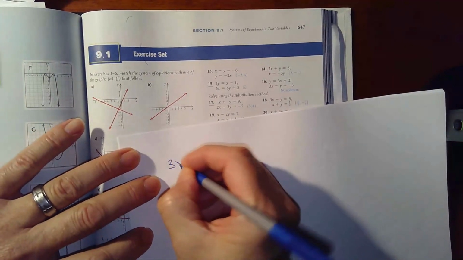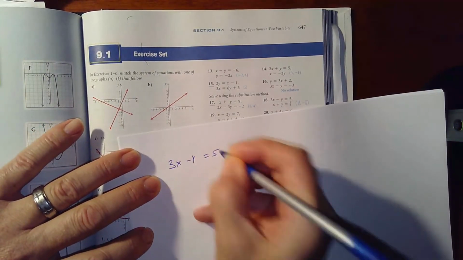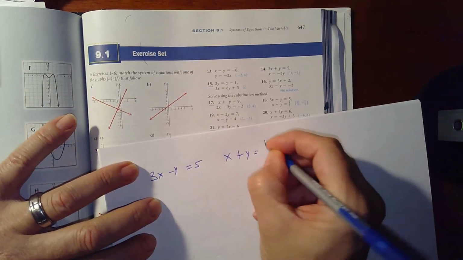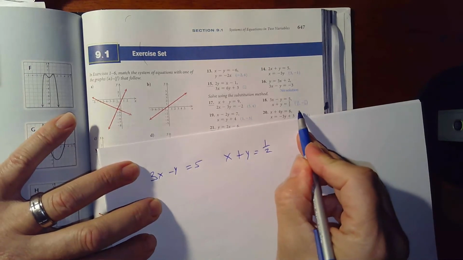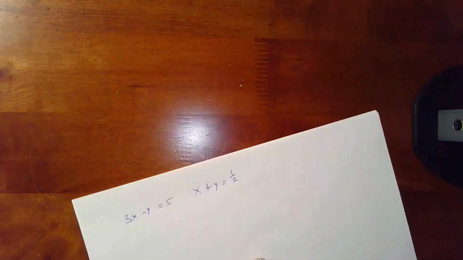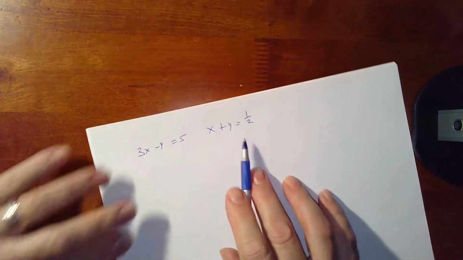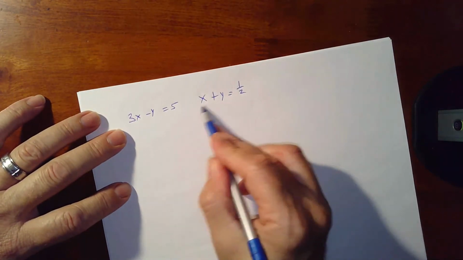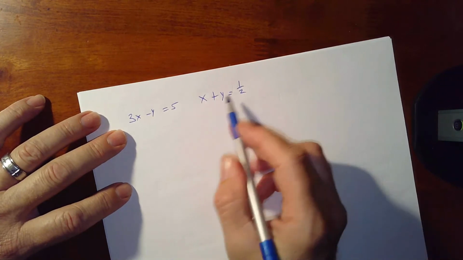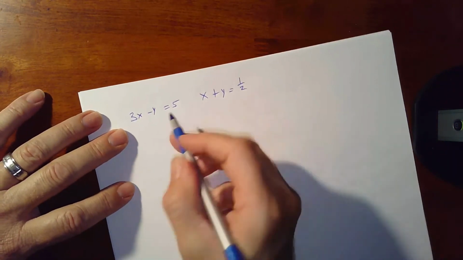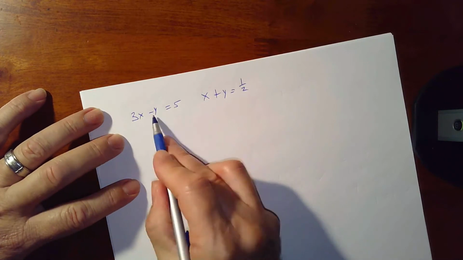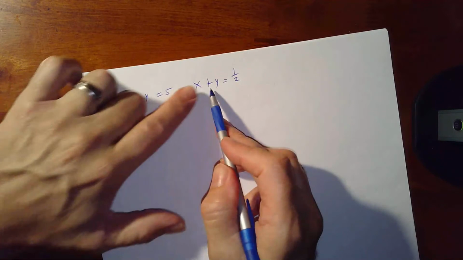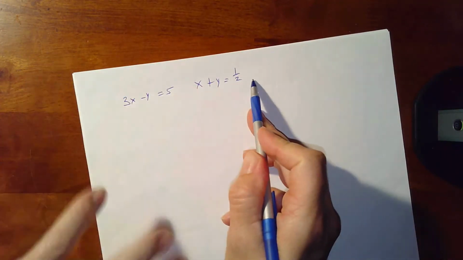So we got 3x minus y equals 5, and then I have x plus y equals 1/2. And here's the solution right here in the solutions manual. Okay, substitution. So what we're trying to do is look for an easy way to plug one into the other one. In this case, we could bring the minus y to the other side and have 3x minus 5 equals y, or we could just bring the y to the other side, or the x to the other side.